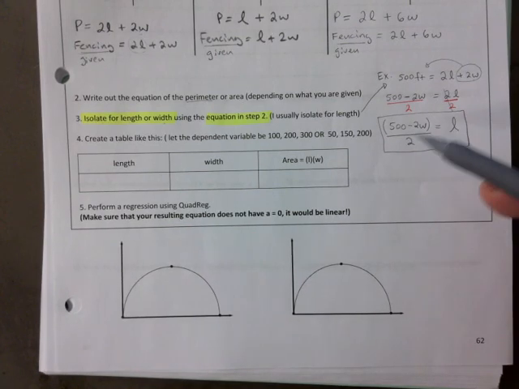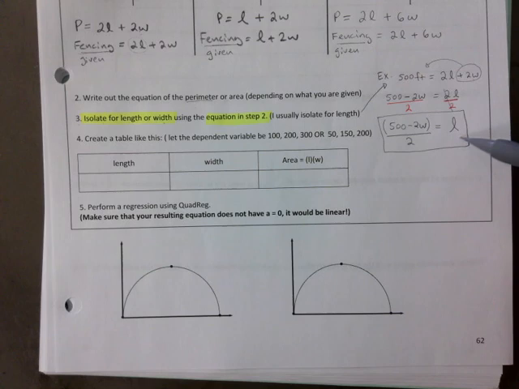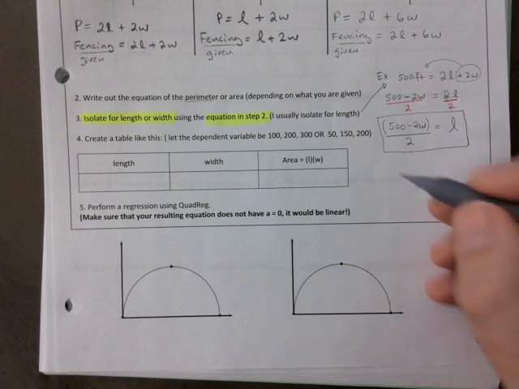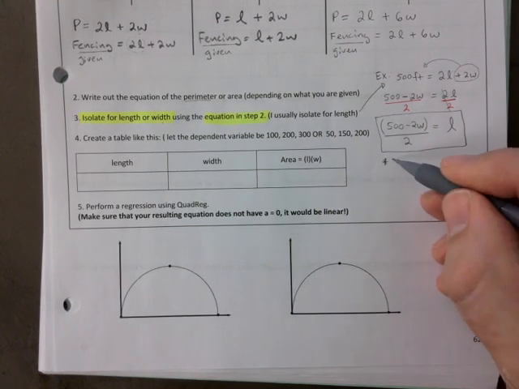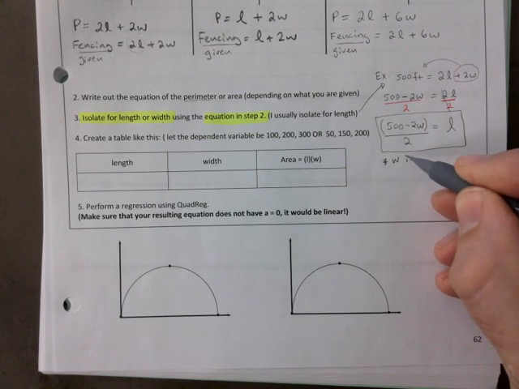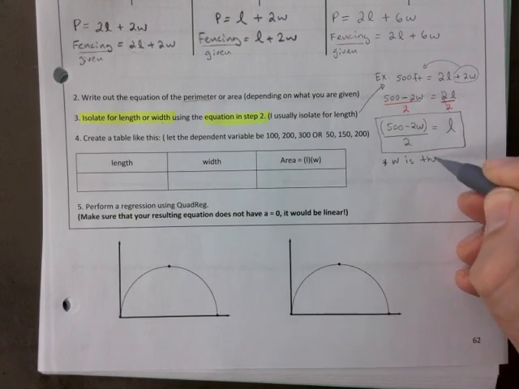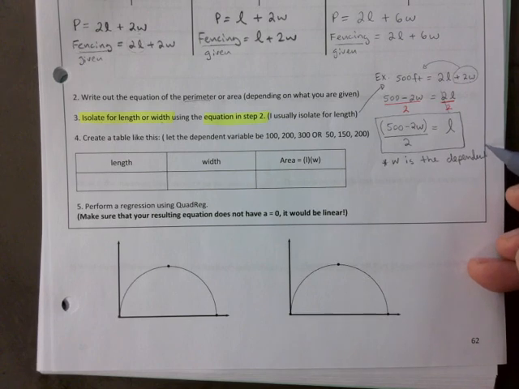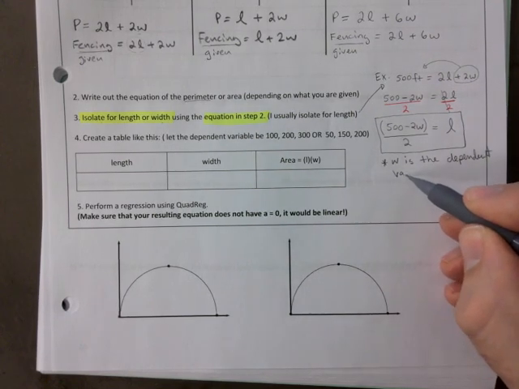Which one here is my dependent variable? The one that's on its own is the independent. So in this case, that is my dependent variable. So I will make a note here. W is the dependent variable.